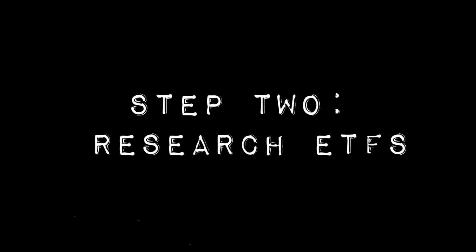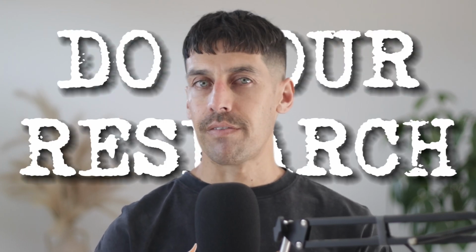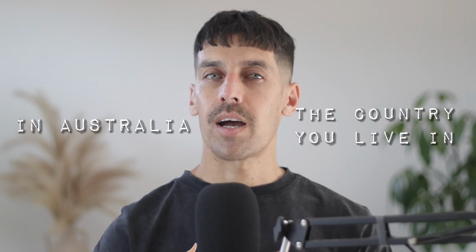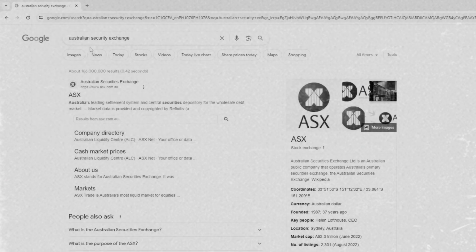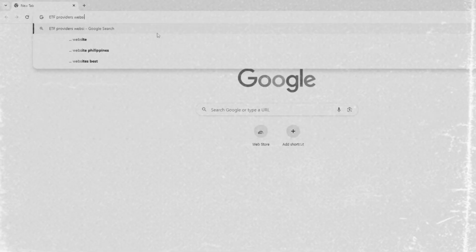Step 2, research ETFs. Okay, you now know how to open a brokerage account. It's now important to do your research and explore different ETFs available in Australia or the country you live in. For Australians, you can find information on ETFs through the ASX, the Australian Securities Exchange website, or the website of ETF providers. This will give you a good understanding of what companies or businesses are in the ETF you are researching and whether they align with your investment plan.